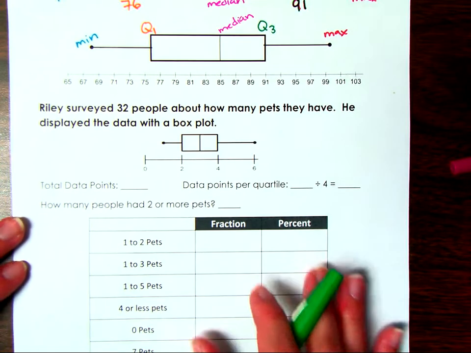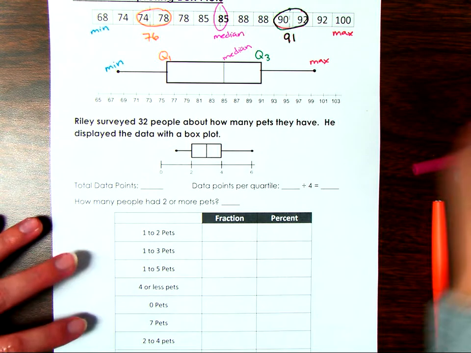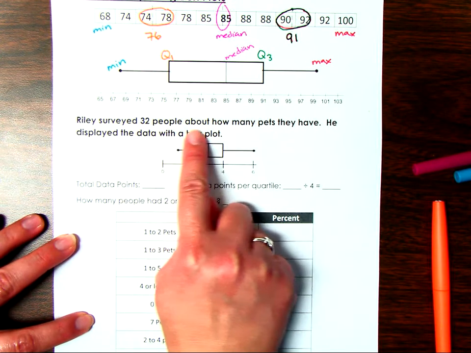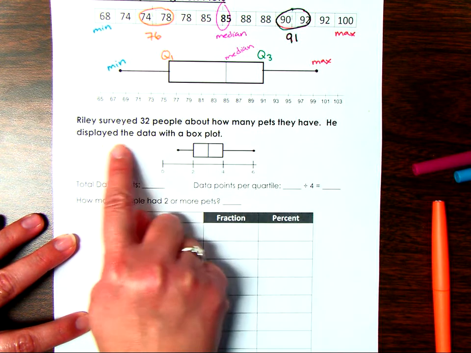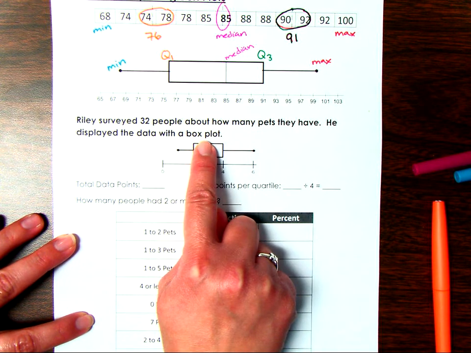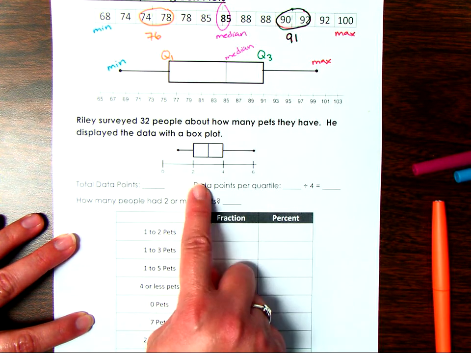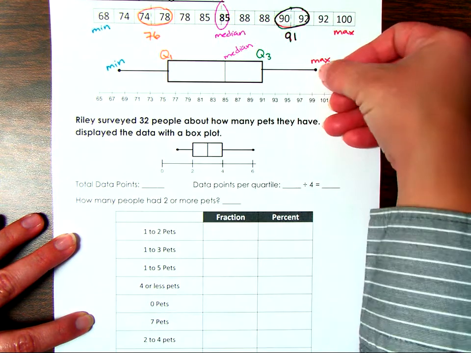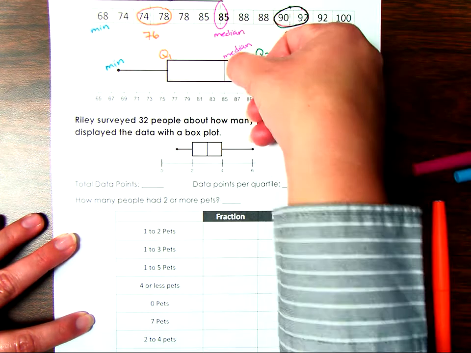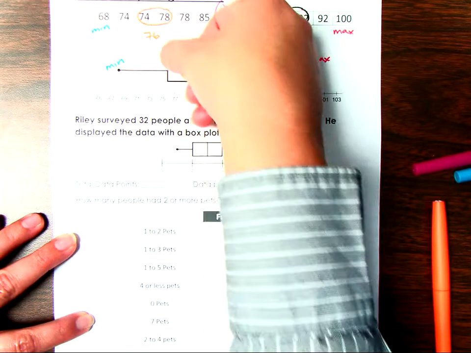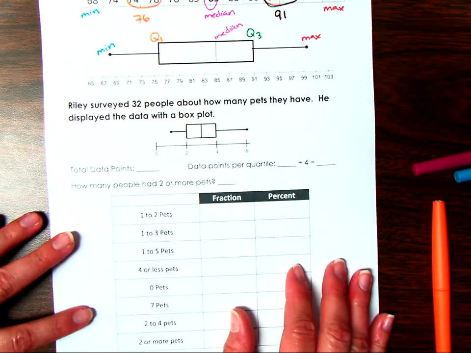So now what we're going to look at is how we can represent these in fractions and percents. So it says Riley surveyed 32 people about how many pets they have. He displayed the data with the box plot. Okay? So this was an example separate from this one. So we could see right here our max was 100, quartile 3 is 91, 85 is our median, quartile 1 is 76, and our minimum is 68. Just a refresher for you.